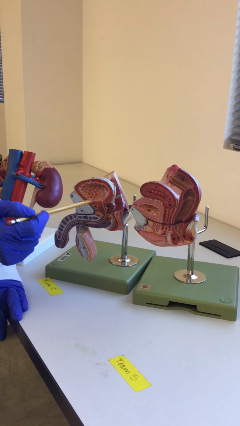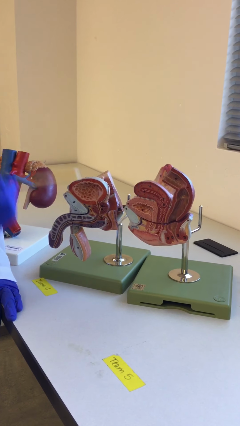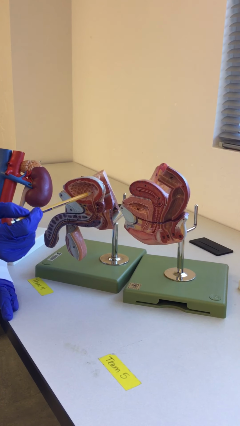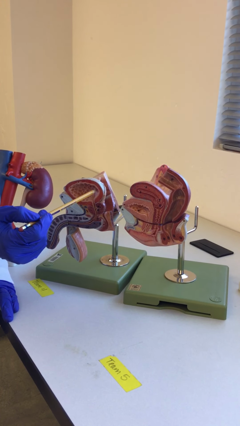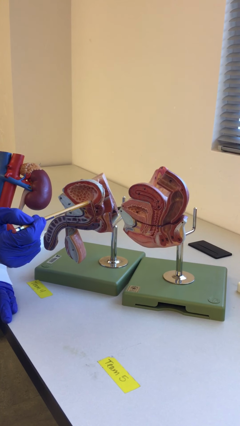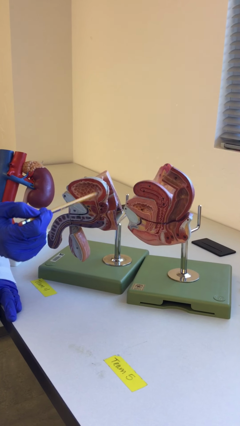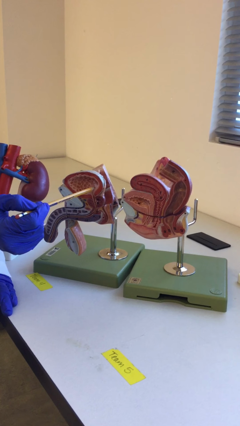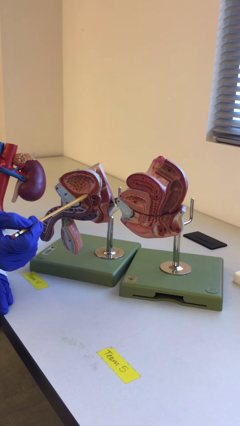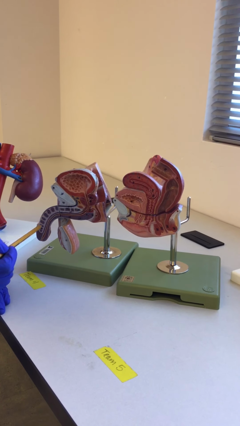Once your urine is transported from the ureter into the urinary bladder, it will reach an area that is in between the opening of the two ureters and the opening of the urethra that we call the trigone. So this is the trigone. It's smoother than the rugae, as you can see here. And then from here, the urine is going to be transported into the urethra.